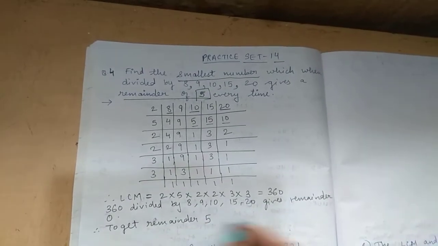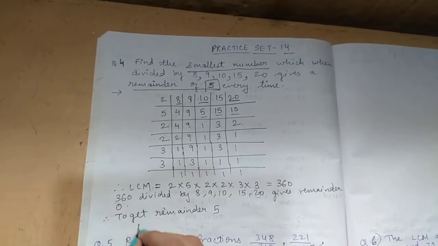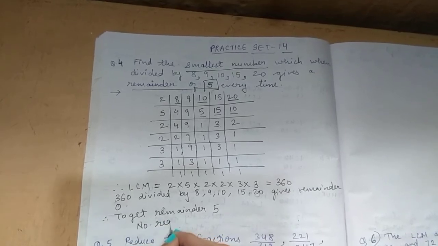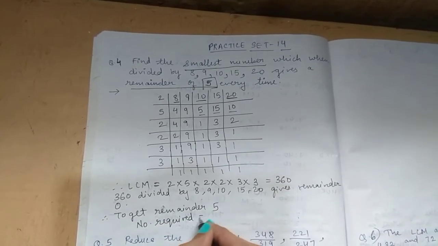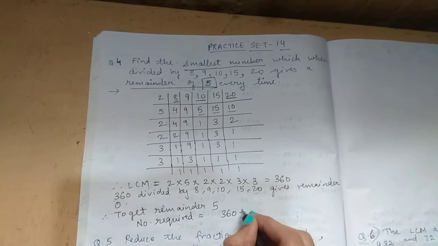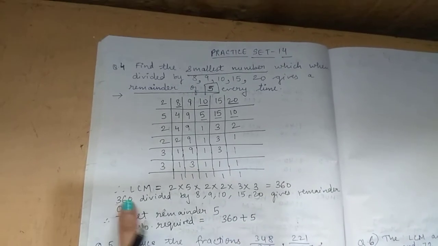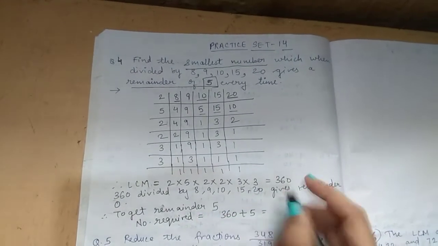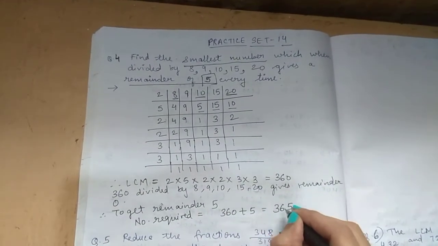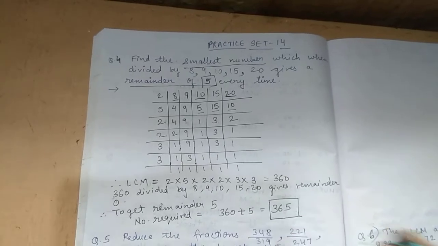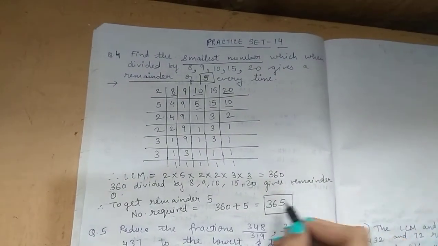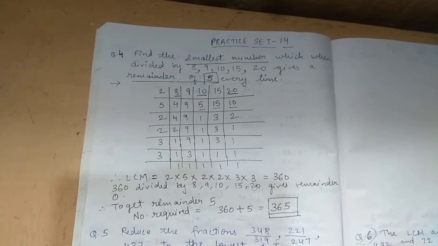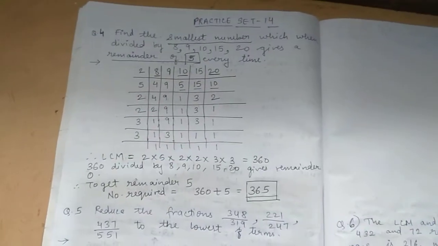Therefore, to get remainder 5, what will be the number required? The number required will be 360 plus 5. If we add 5 to this 360, then every time when we divide 365, our remainder will be 5. Okay, so this is the required number. Question number 5.